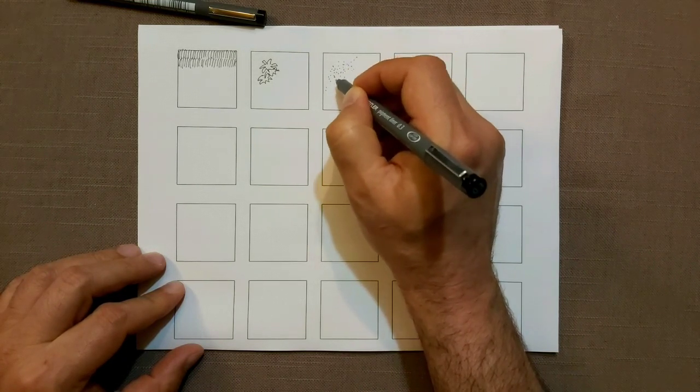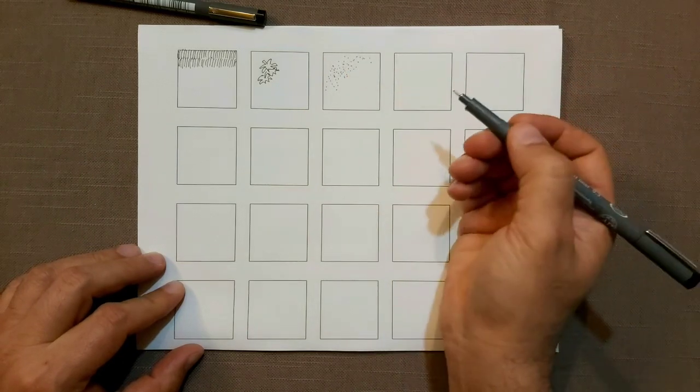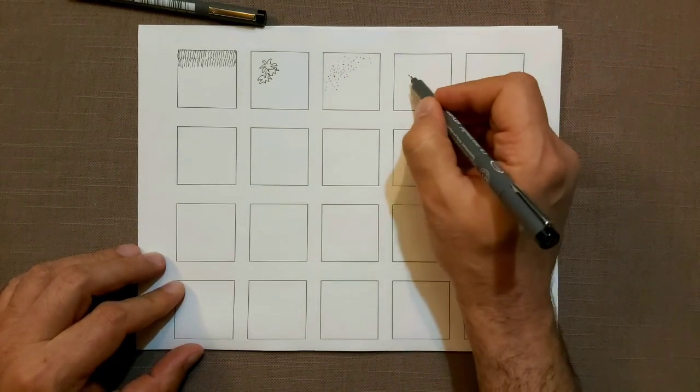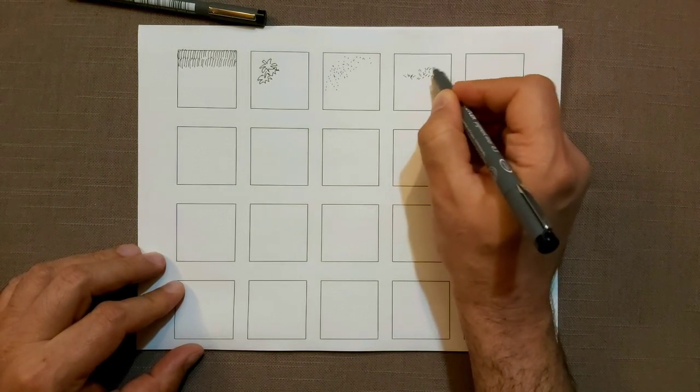Sometimes we may use dots as our primary texture. So maybe you want to show some sands or gravel in an area or stucco in an elevation. Sometimes you want to show some grass. You may use this texture.